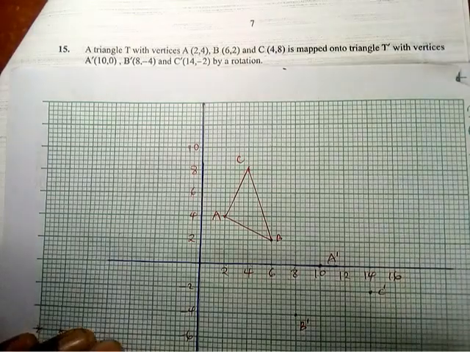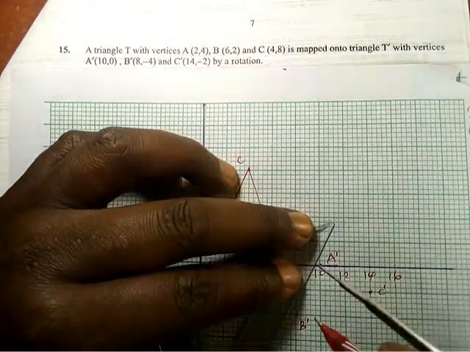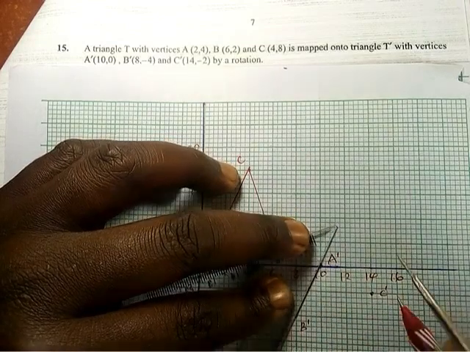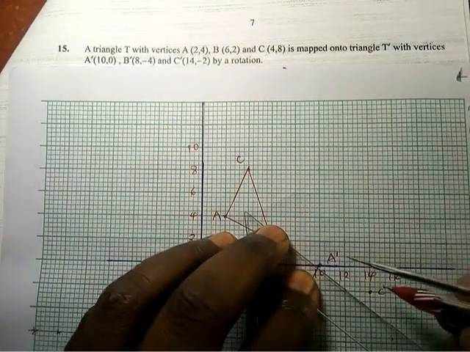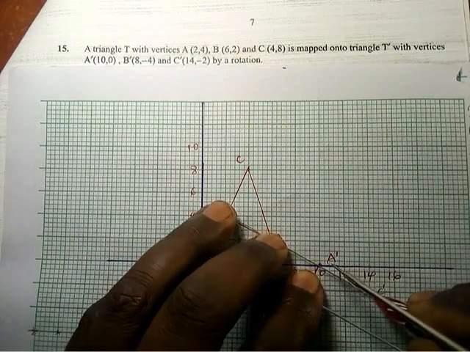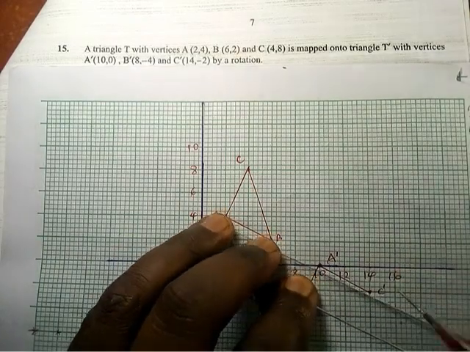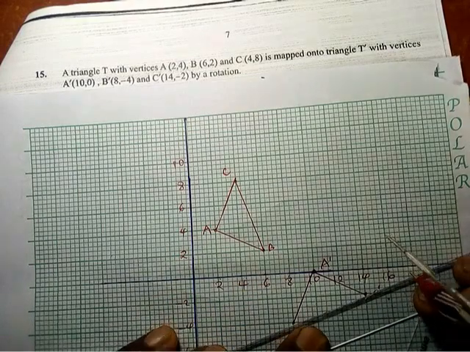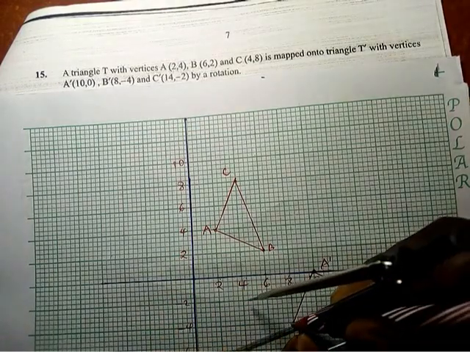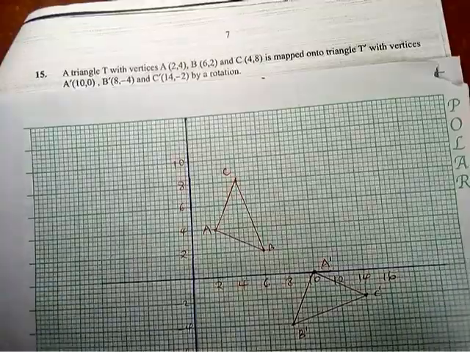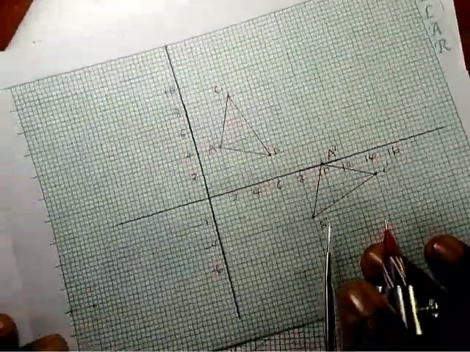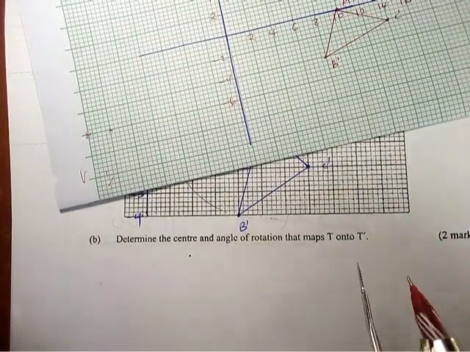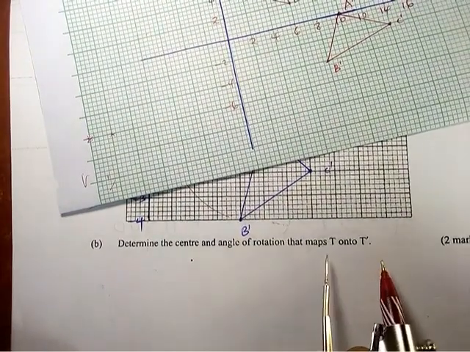Now you join the points like this, like that, and we have our image drawn. That's our image.